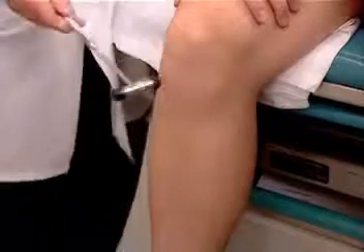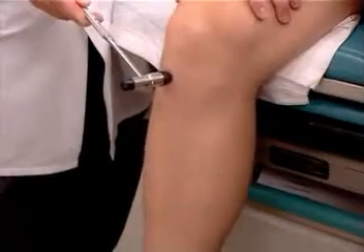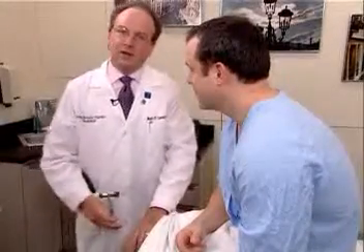Now we're going to go down to the reflexes of the lower extremity. The patellar reflex is evaluated by placing your hand on the person's thigh, and close your eyes please, Mr. Johnson, and striking the tendon briskly. One more time. We would repeat this on the other side as well.